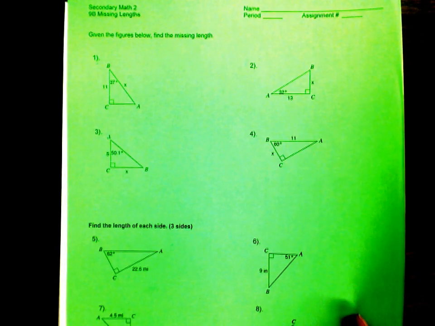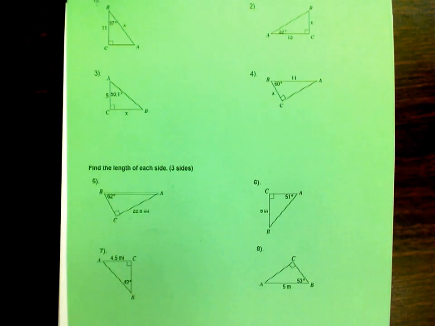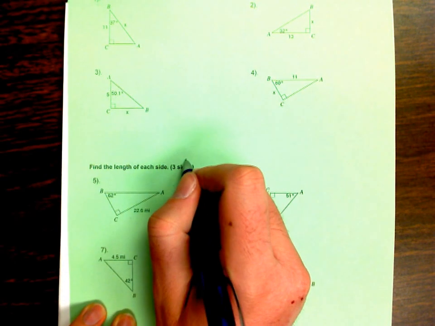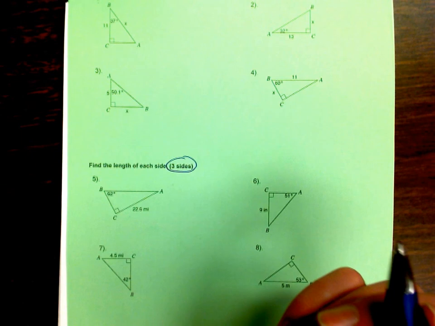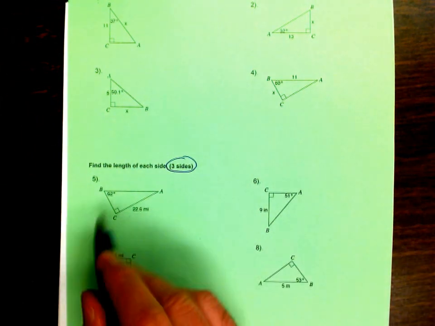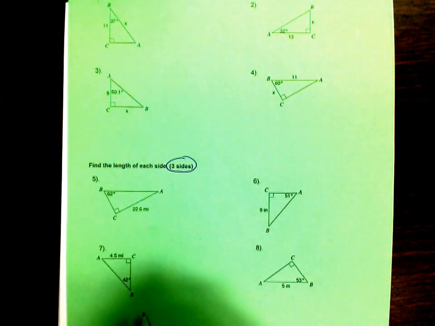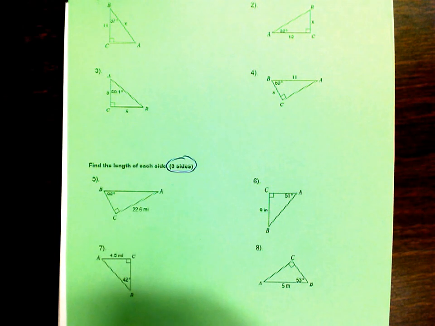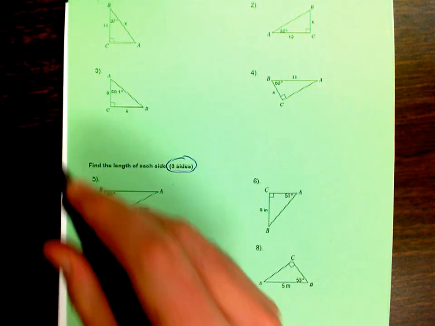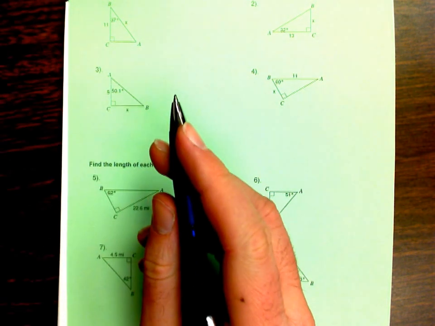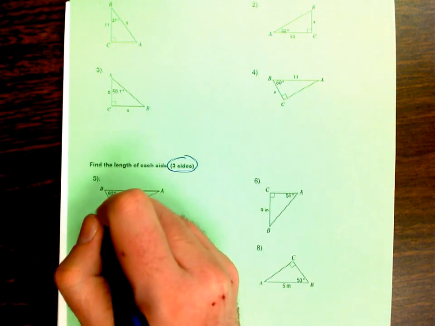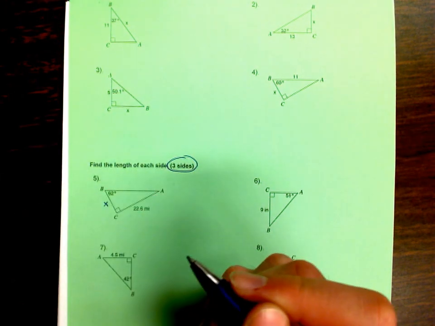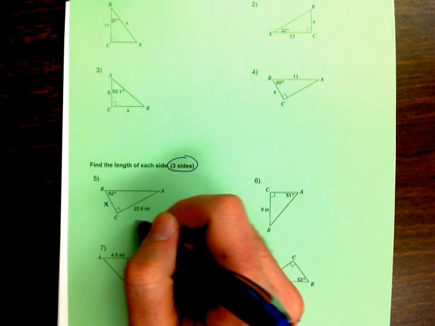This one I do want to point out, though. This says find the length of each side, that there are 3 sides. So notice there's no x on this. So it's your choice. Where do you want to put the x? Okay, maybe I want to start with this side being the x. So I'd ask myself my 3 questions. I'd set up a ratio here.